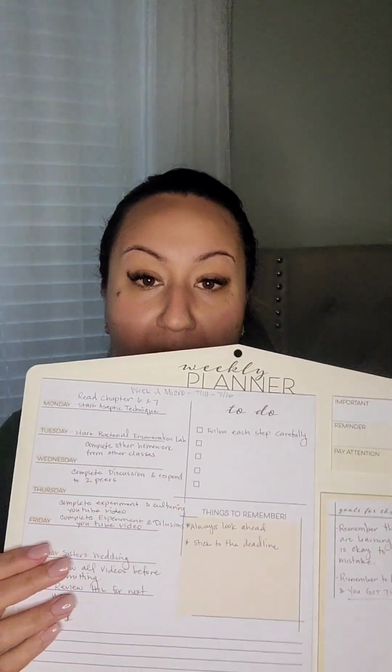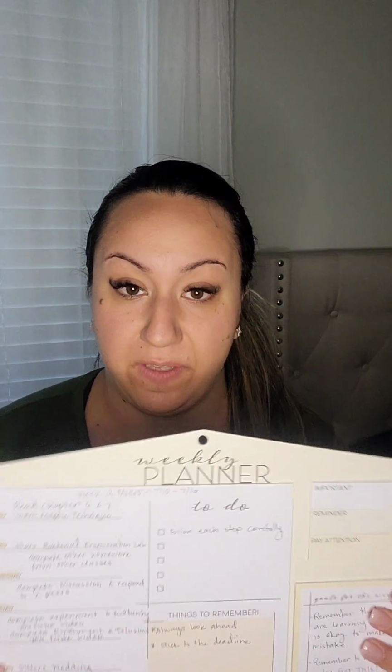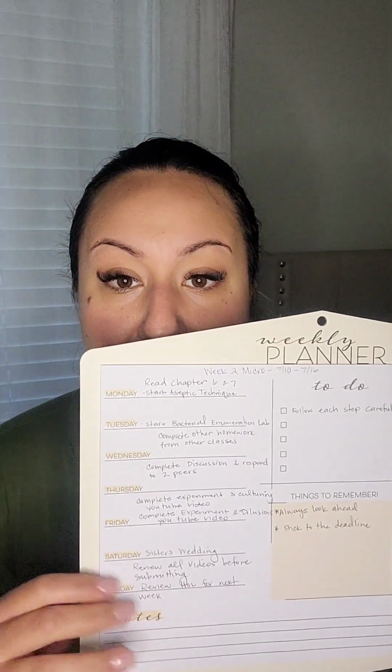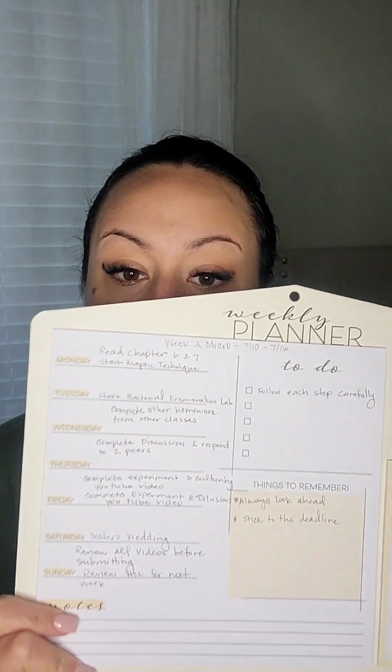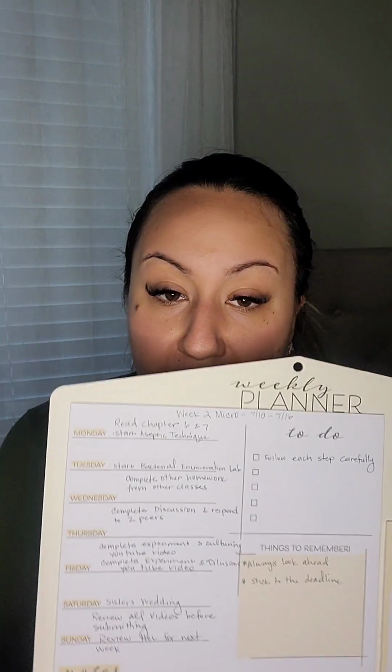I also like to keep a weekly calendar. This one's actually my favorite. A weekly calendar breaks down by day, so it keeps you focused on that task, because we're all busy, we work, we have lives. It keeps you on task with each assignment, each lesson, as to when you have to do something.